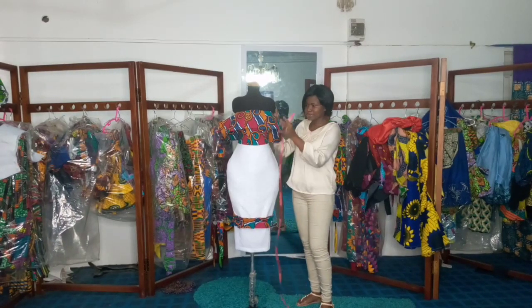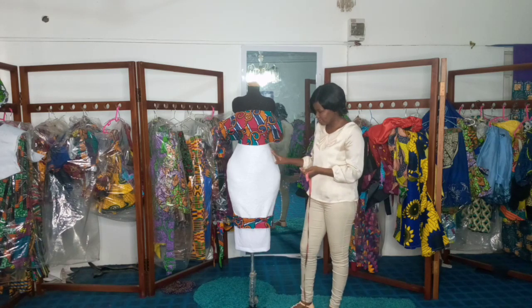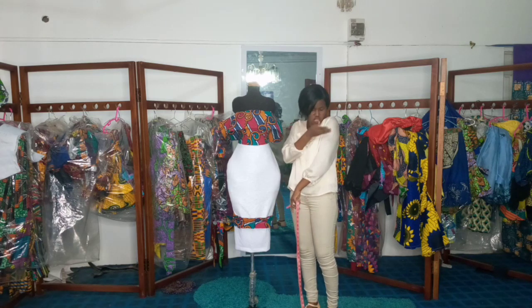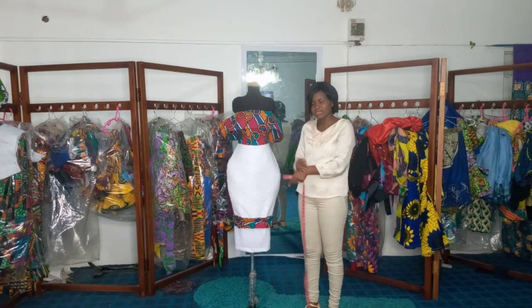So for those lengths, you take about 3 or 4 lengths. And then we have sleeve length. For sleeve length, we are going to take short sleeve, elbow, 3/4, and then long sleeve and record.